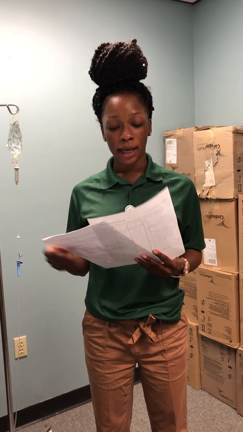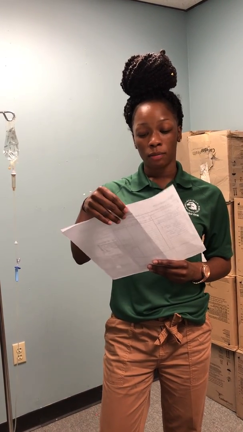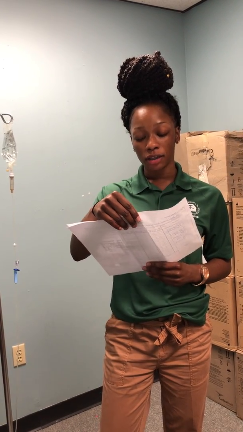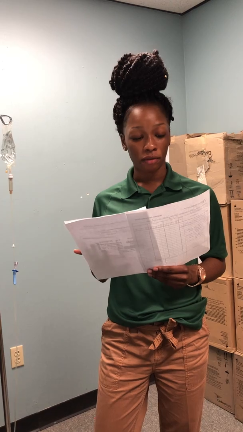Okay, I've received my doctor's orders and I'm going to compare them to my MAR, checking my patient's name, checking the medication, which is gentamicin 60 milligrams, IV piggyback every 12 hours, and Lasix 30 milligrams, IV push every 6 hours. I'm going to check for the patient's allergies. The patient doesn't have any allergies, and I'm verifying the correct dose, time, and route of the medication.